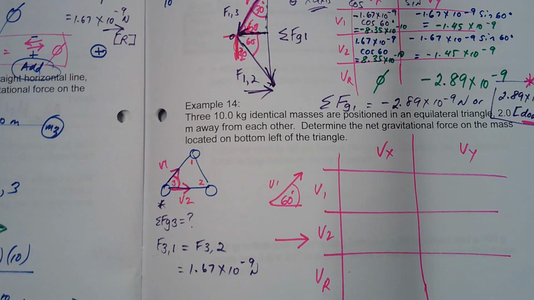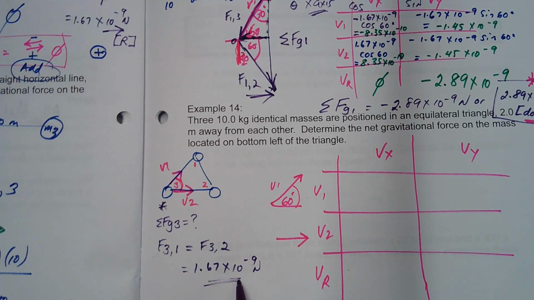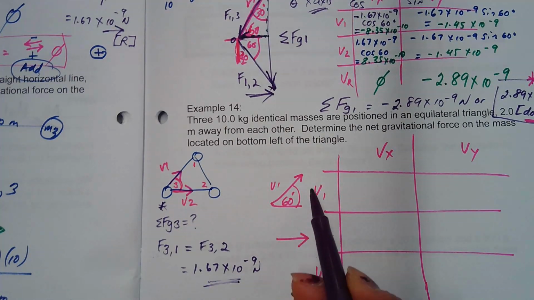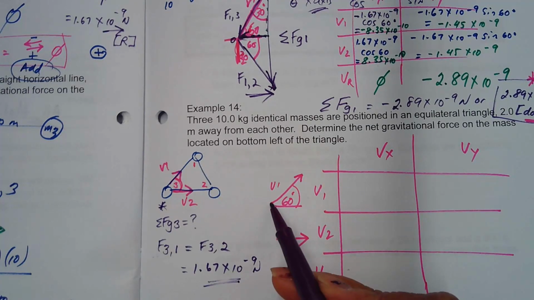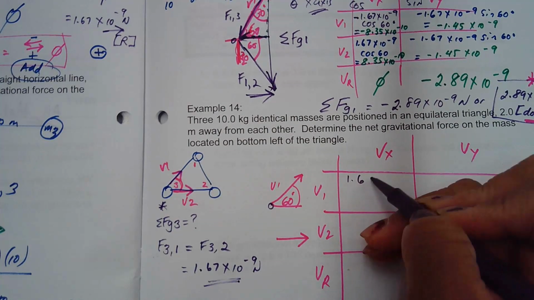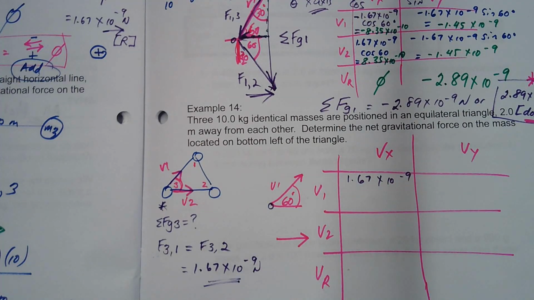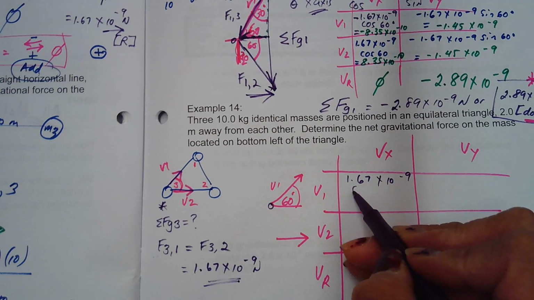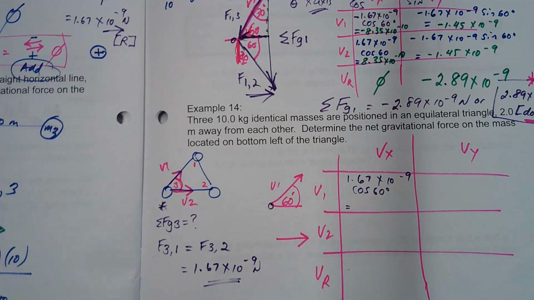Okay, so we put our numbers down. We already know the magnitude right here. Is x positive on V1 or is it negative? There's the origin. Going to the right. Positive 1.67 times 10 to the negative 9. There's an angle to this one, so we put cosine of 60, which we know from before, don't we?